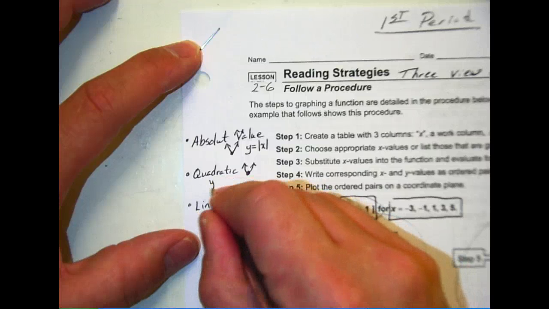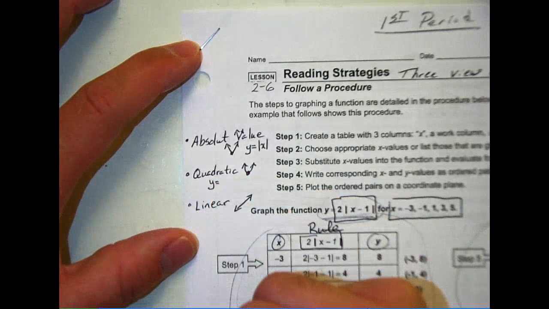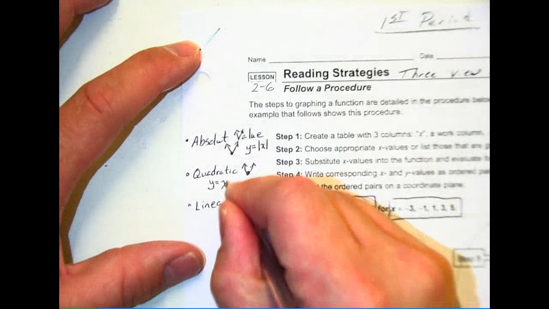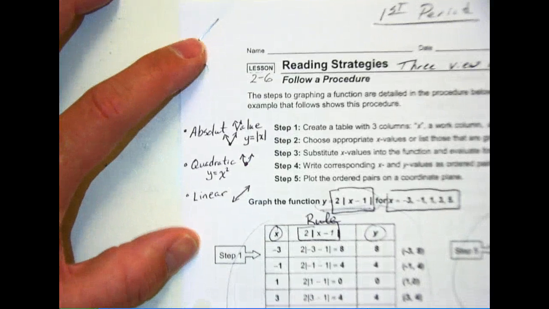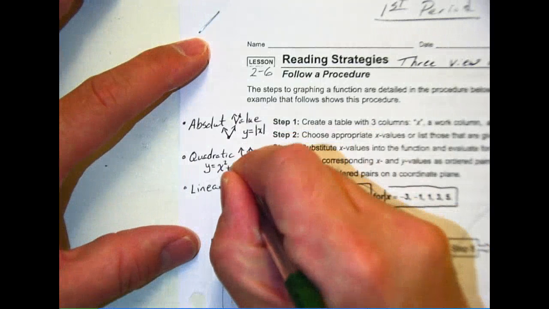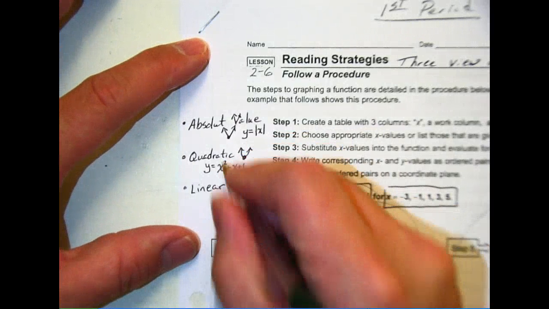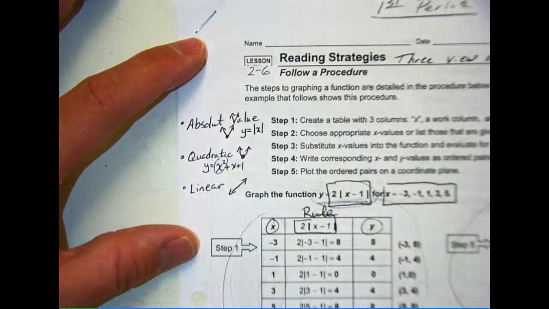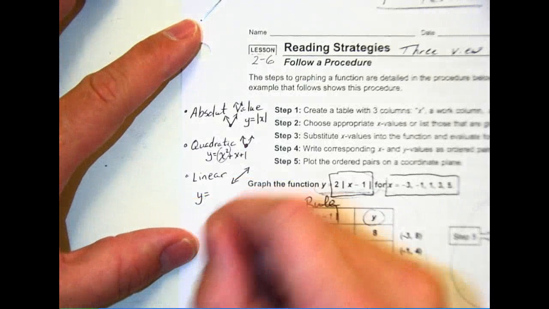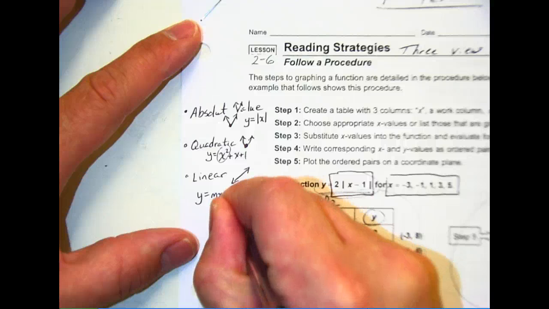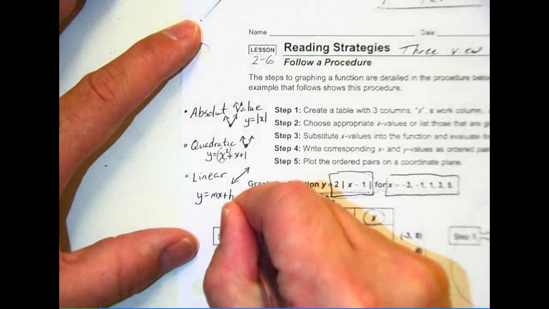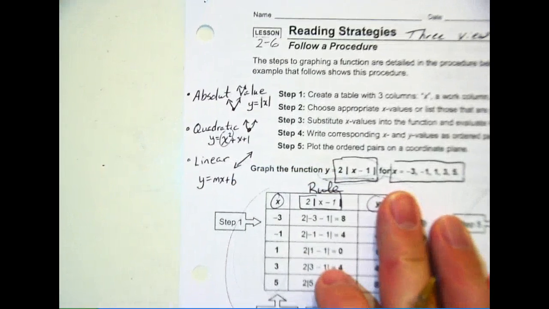Anyone know what quadratic is? TT, want to take a guess? When it has like a square. Yeah, it's when it has an x squared. Y equals x squared, and it could have other stuff after it. It could have x squared plus x plus 1. But the key piece is that it's x squared. Okay, and then we have linear, which is just y equals mx plus b. Anyone heard of this before? Yeah, linear. You should have studied that a bit last year in 8th grade.